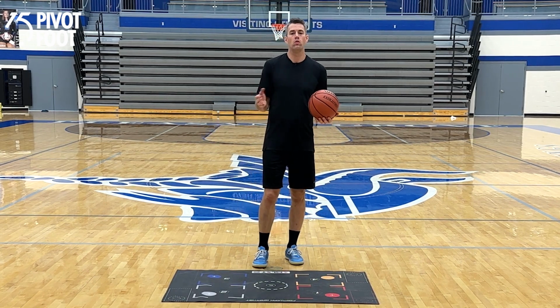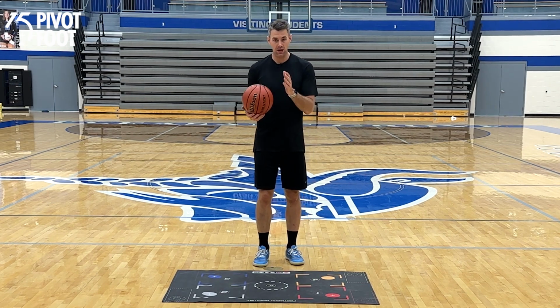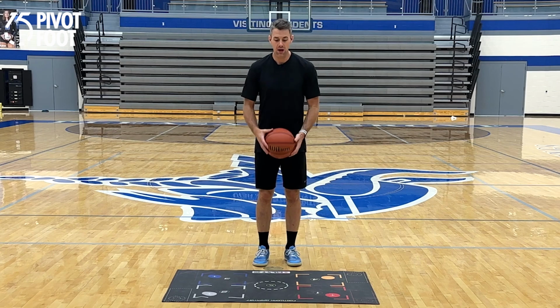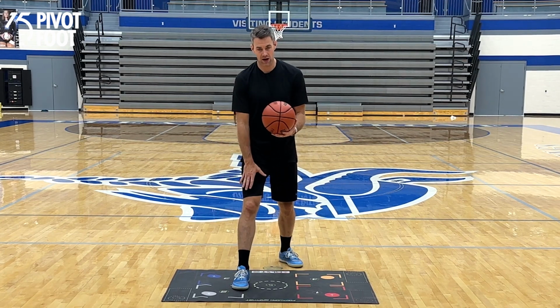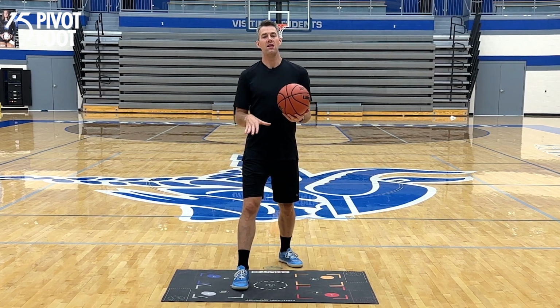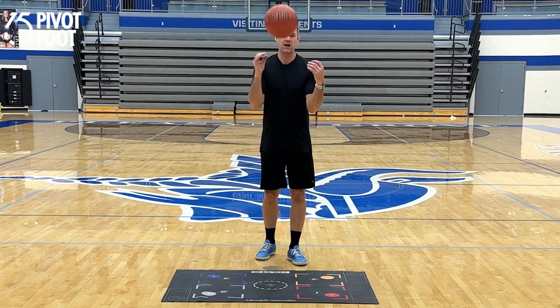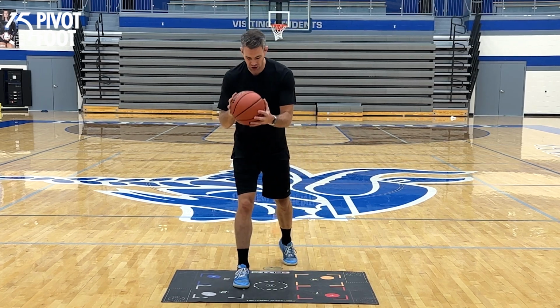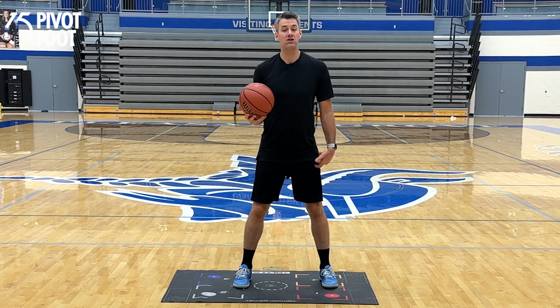Now, how do we know which foot is which? Well, it depends. Generally speaking, a pivot foot is created on the catch by the first foot to touch the ground or to step when you catch the ball. 9 times out of 10, that's how you're going to figure out and know which one is your pivot foot. So as you catch the ball, you step into the catch. That's now my pivot foot, which means this one, that's now my jab foot.